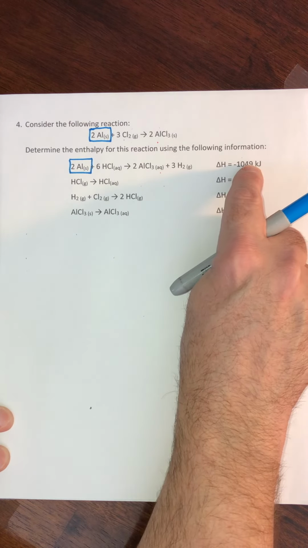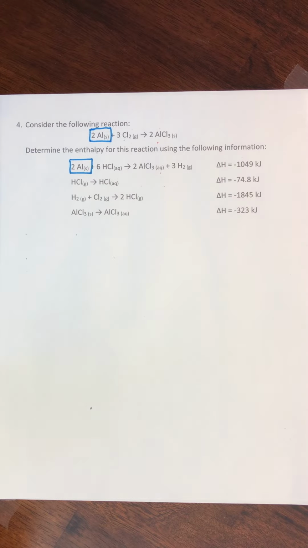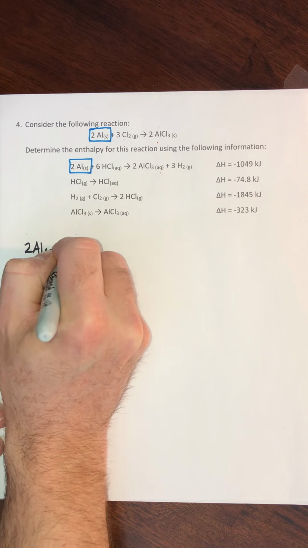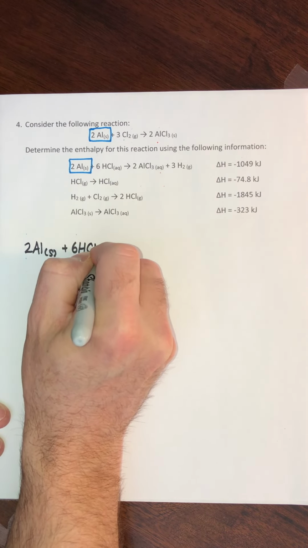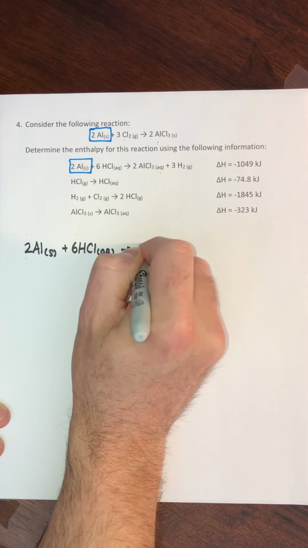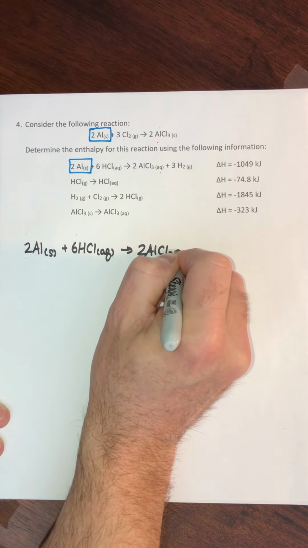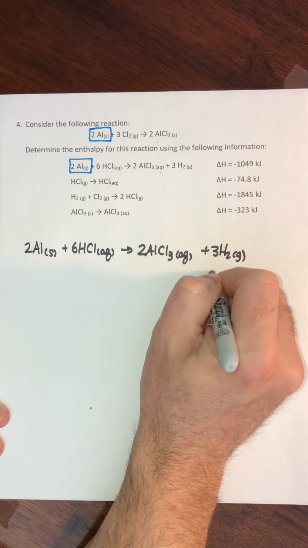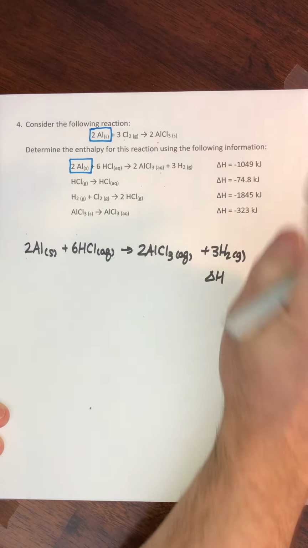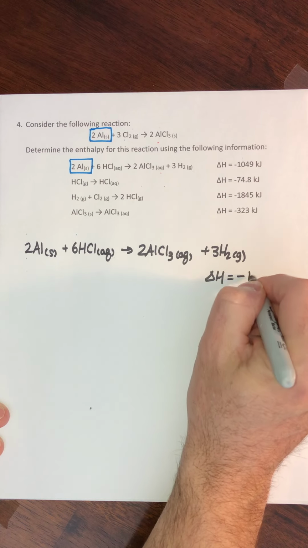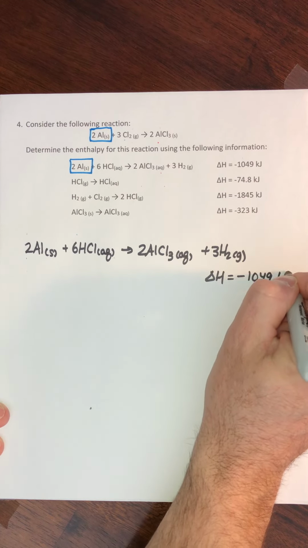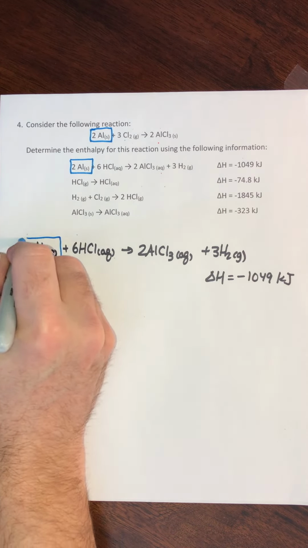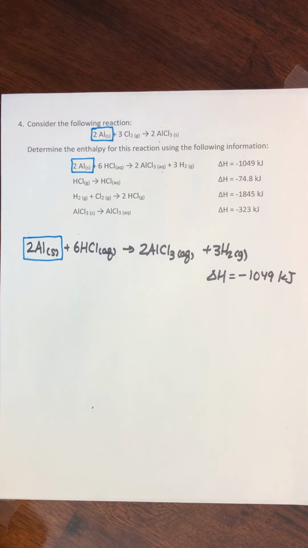So this first equation is perfect. Okay, so let's just rewrite the first equation. 2 aluminum solids plus 6 HCl aqueous turns into 2 aluminum chloride aqueous and 3 H2 gases. If you don't change the equation, you don't change your delta H. So that's a minus 1,049 kilojoules. And we went to the trouble of putting a little blue box around our 2 aluminums, so let's keep our little blue box around our 2 aluminums.